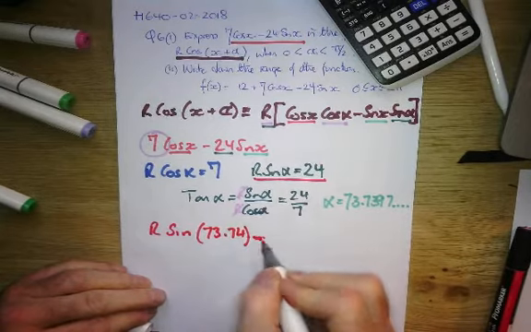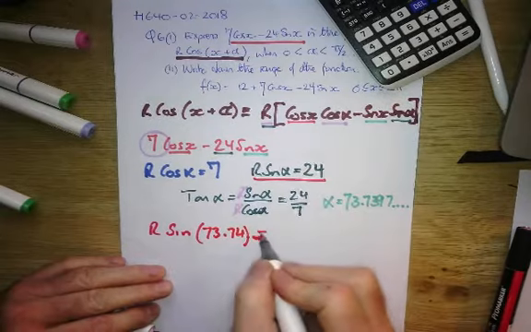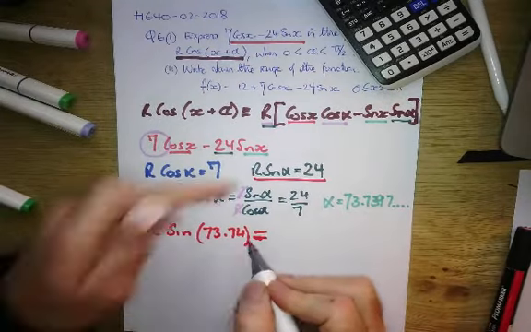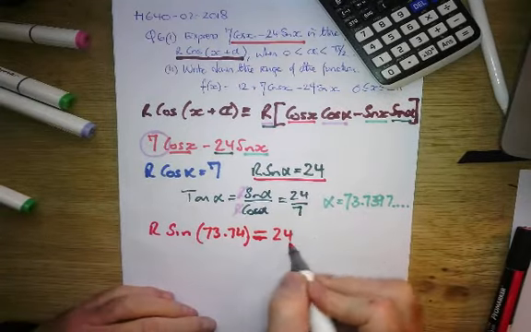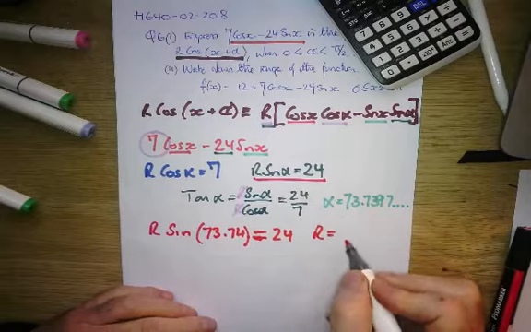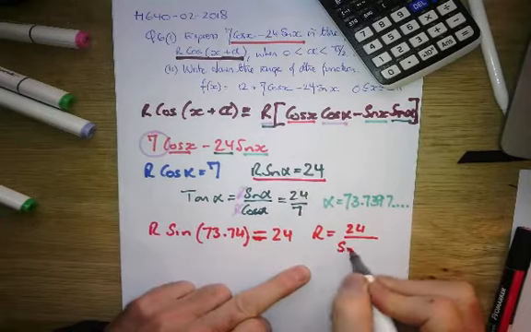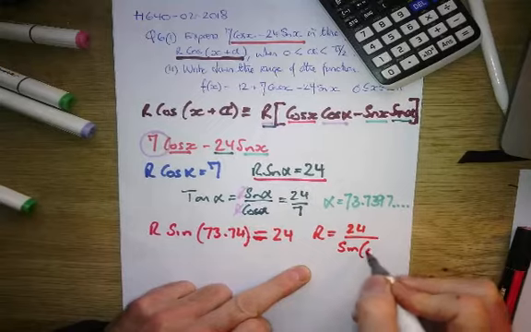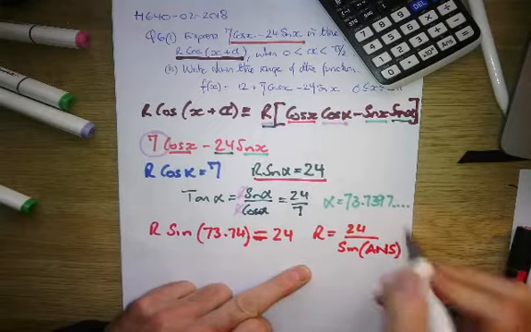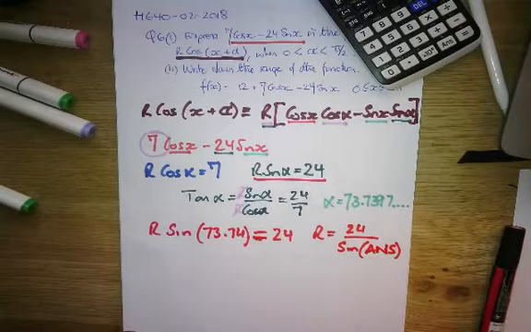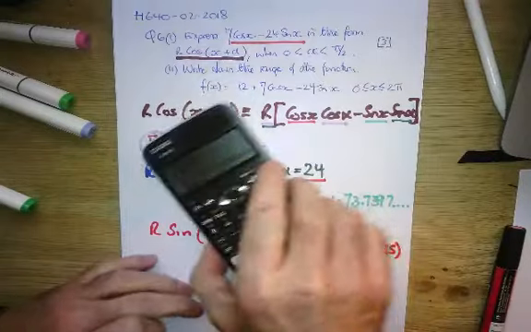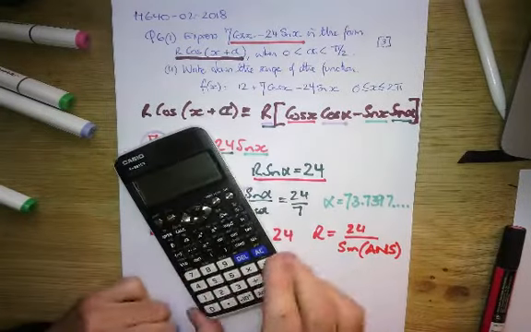don't round it, use your calculator. I know that equals 24. So therefore I can rearrange so that r now equals 24 divided by sine of whatever my answer was there. So I'm going to leave it like that. Here we go.